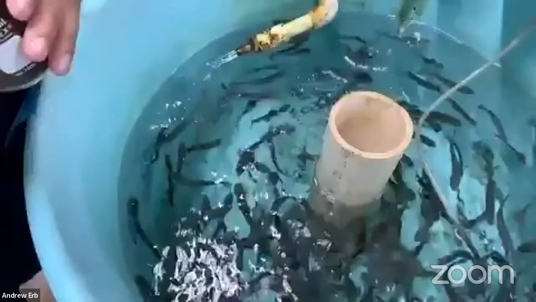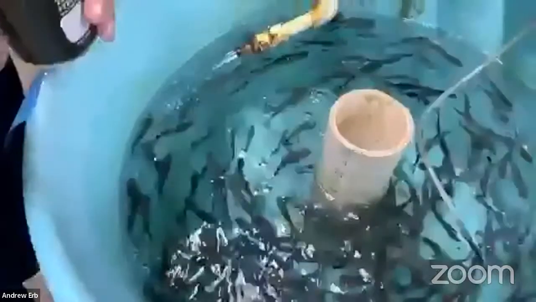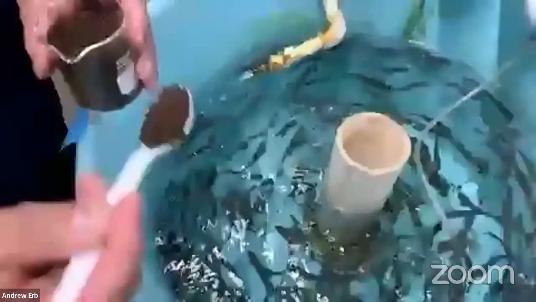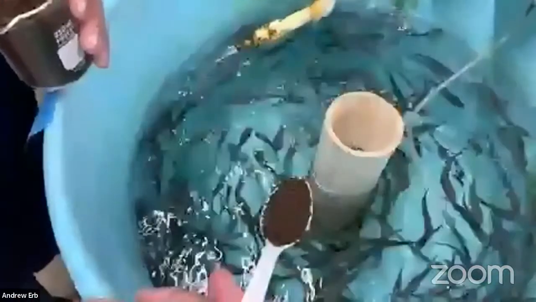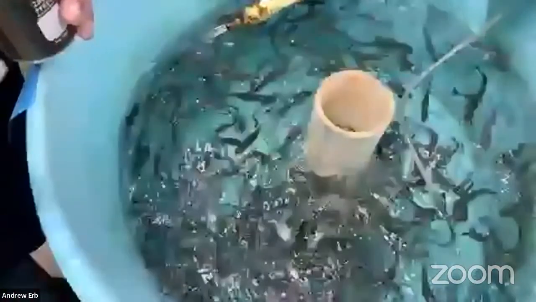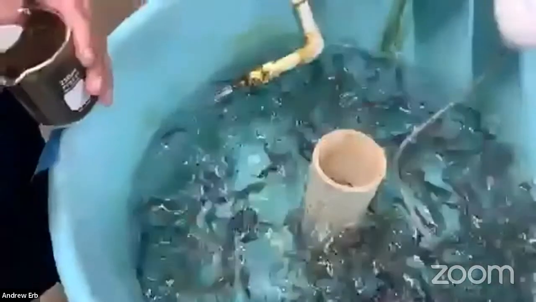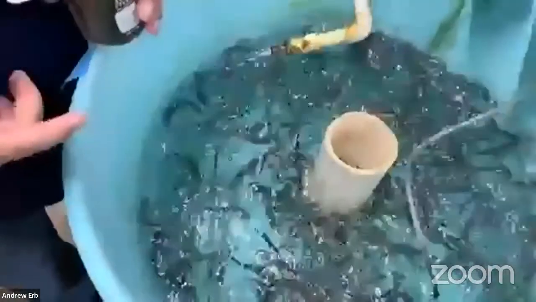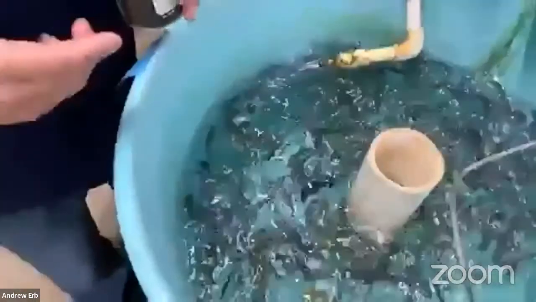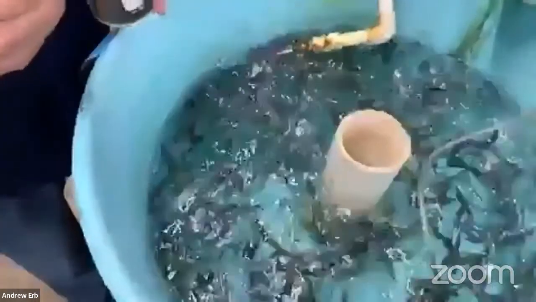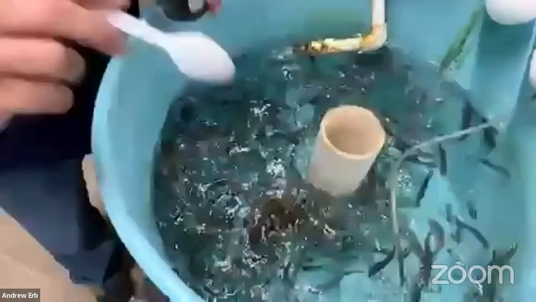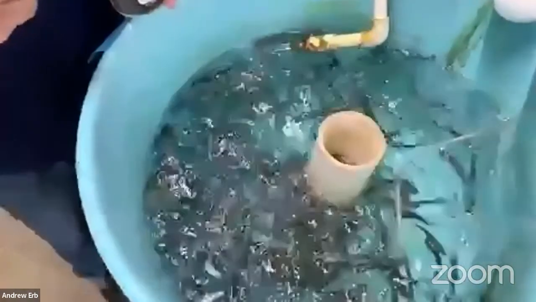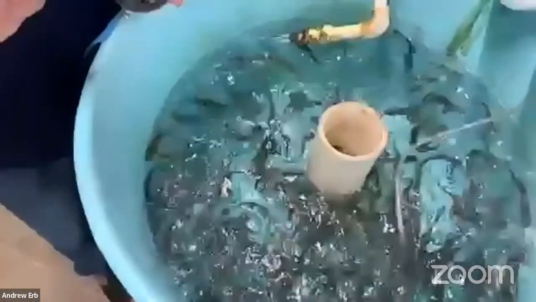Well, we're going to change that, because what I'm going to do is take out a small, consistent amount of feed, in this case about like this, and I'm going to apply it. There they go. Notice a very rapid change in behavior. Now, when I put the feed in there, I want them to clean it up in less than 30 seconds. Okay, I'm going to do it again. Can you see him eat it? It's on the screen.